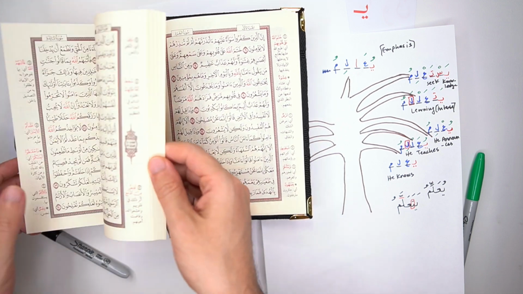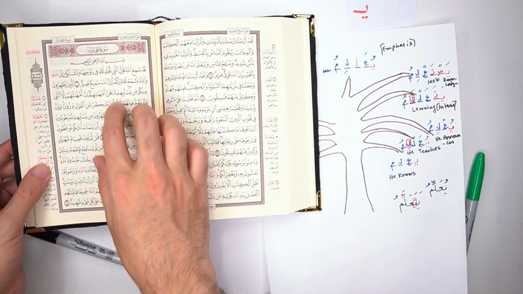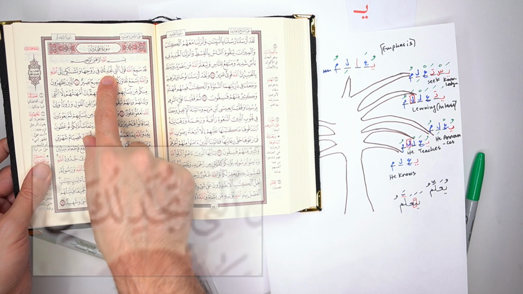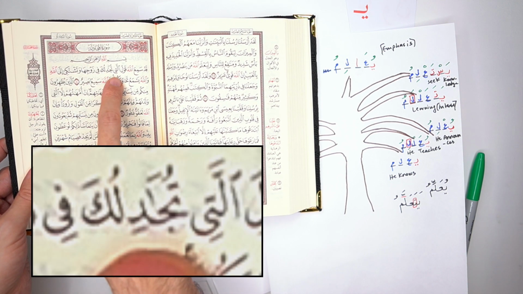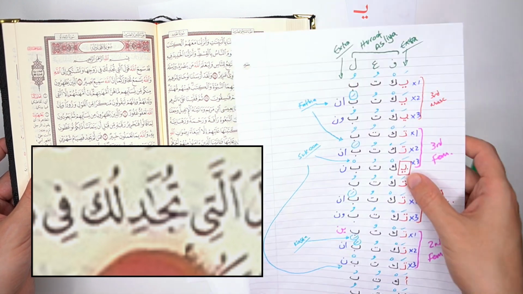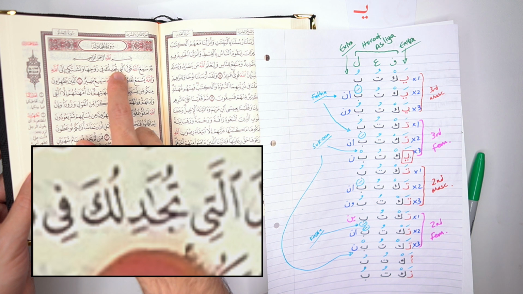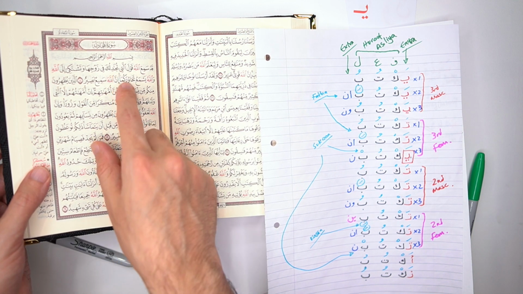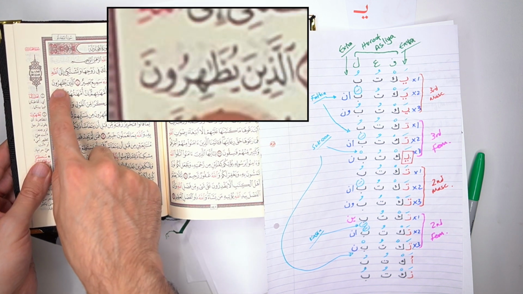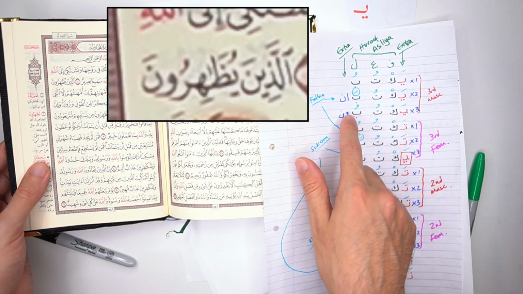Is there another place? Over here, تجادل. Ignore the cat, that's the pronoun. Again, same thing over here, but this time تجادل comes under the fourth one. It has a ta at the beginning, for feminine. She disputes, she argues. And over here, يظاهرون. This would fall under plural masculine.